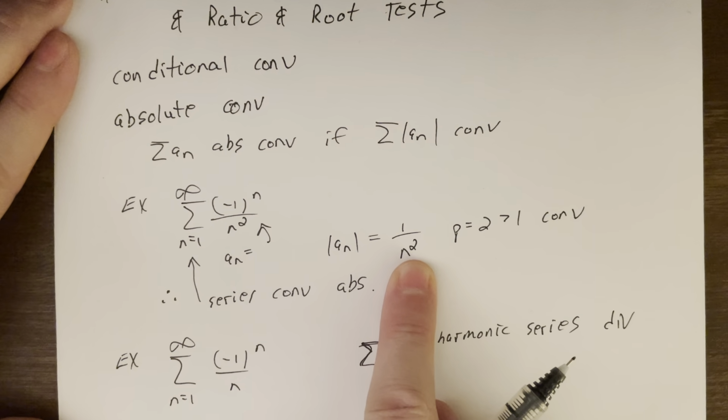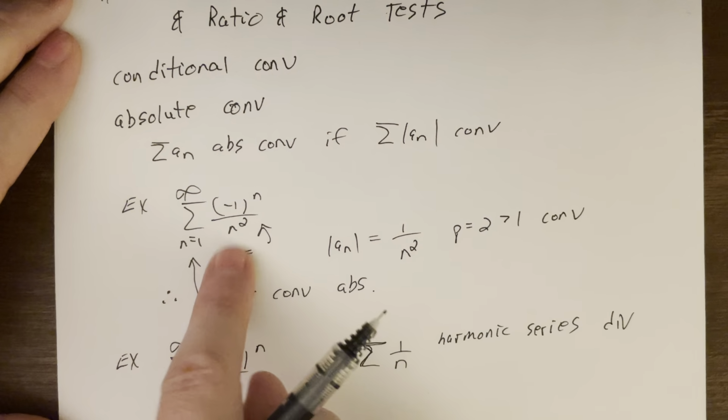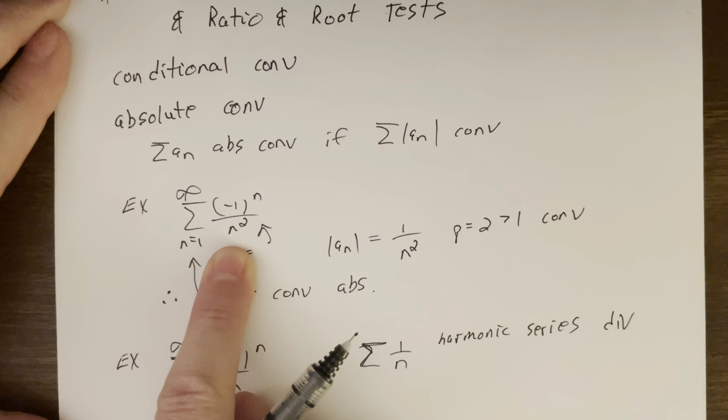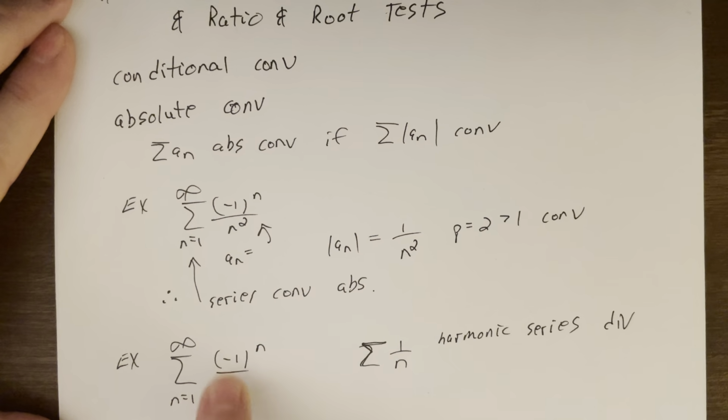Here it worked, but it only worked because after I took the absolute value, I ended up with a convergent series, and that allowed me to go back and say the initial converged. But here I'm ending up with a divergent series, so that tells me nothing. Does this converge? Does it diverge? I have no idea. This just didn't help.